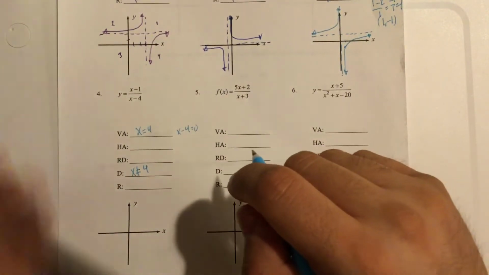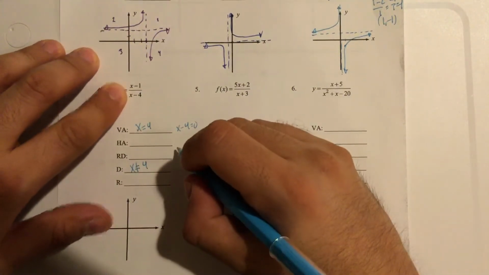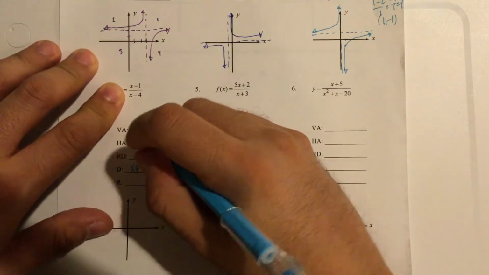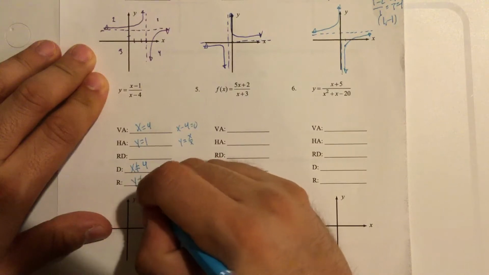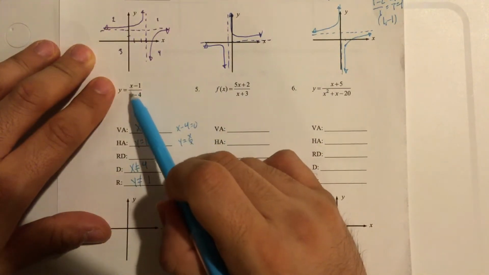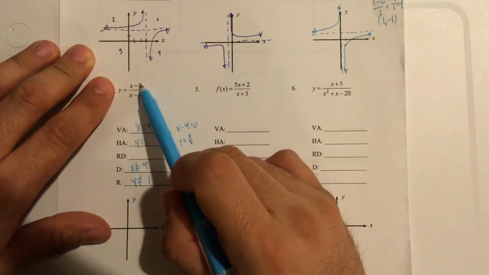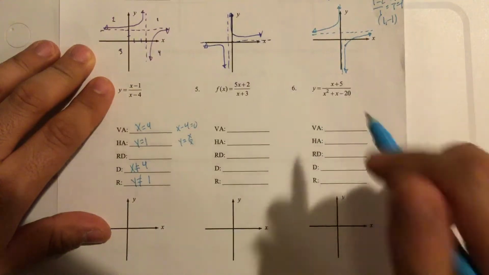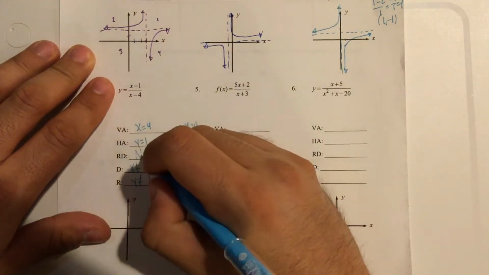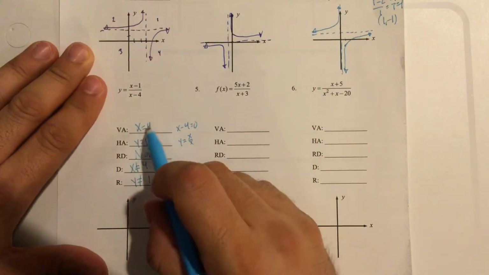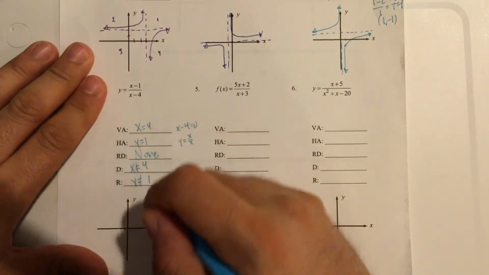For your range, we take the leading terms, so x and x, so y equals x divided by x, which is 1. And therefore your restriction on the range is y cannot equal 1. Now for your RD, these x's cannot cancel out, right? Because x minus 1 is one factor, x minus 4 is another, so there are no common factors in the numerator and denominator. So your removable discontinuity is none. So I have a vertical asymptote at x equals 4.